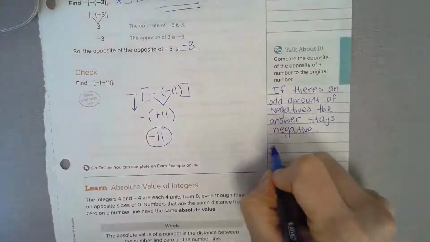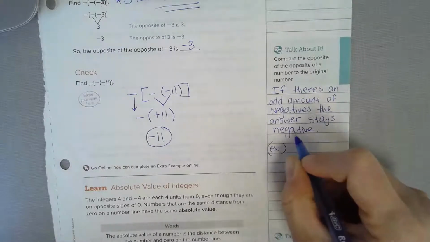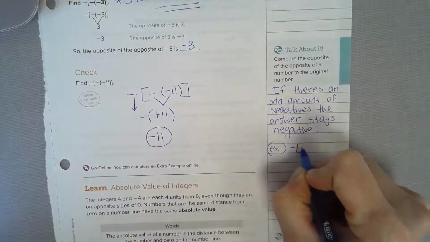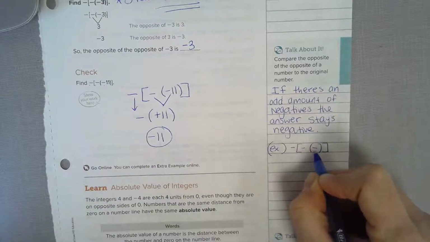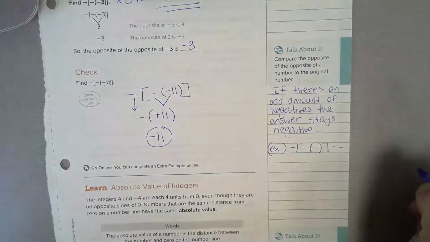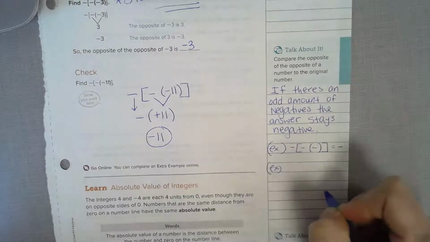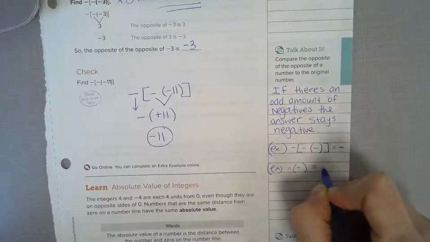And here's an example. We can pick as many negatives as we want as long as it's an odd amount of them. 3 is an odd number, so it stays negative. If I choose an even amount, that would be a positive.